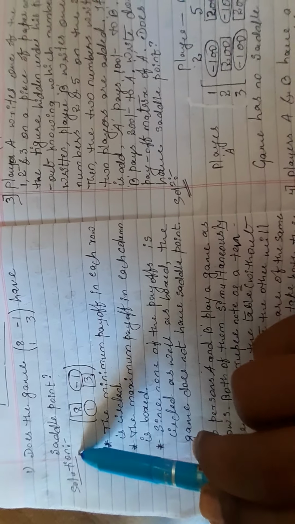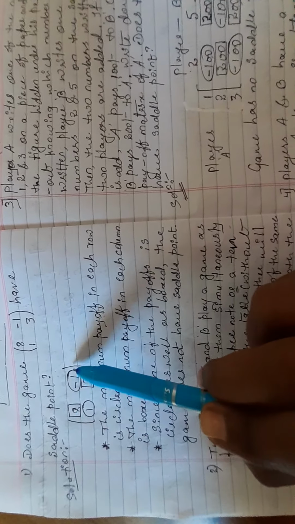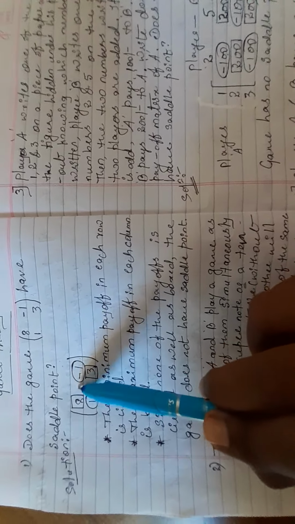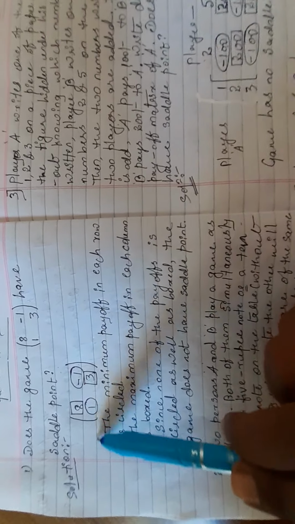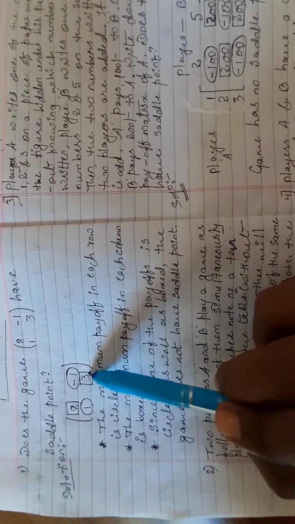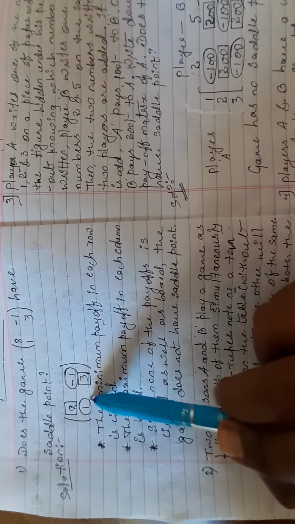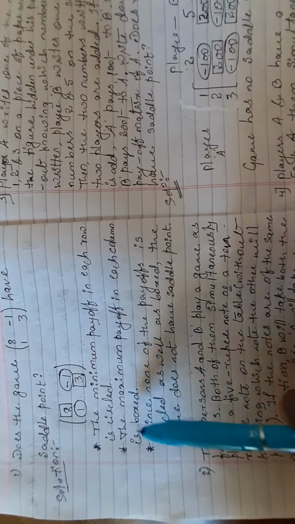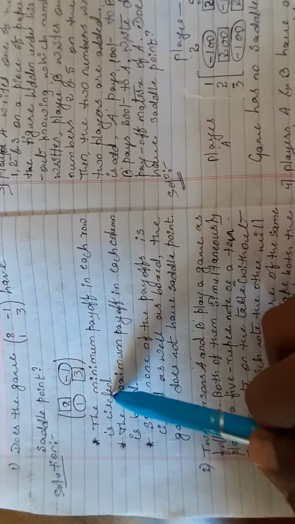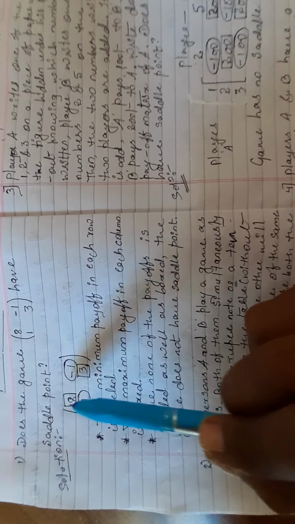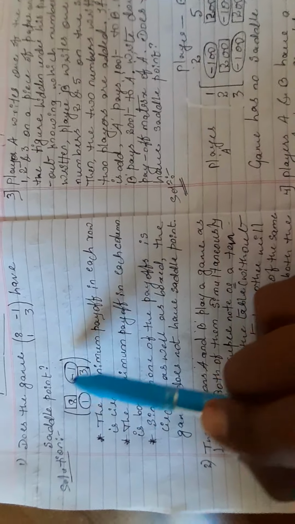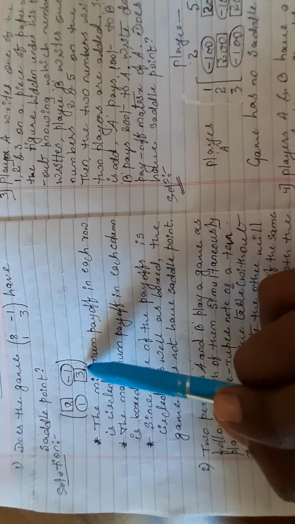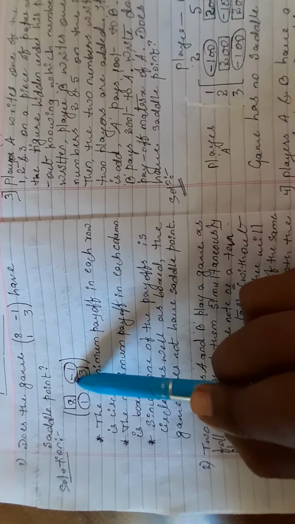Go to the first row, 8 and minus 1. Minus 1 is the minimum, so circle it. Then for the second row, among 1 and 3, 1 is the minimum, so circle 1. Second, the maximum payoff in each column is boxed. In the first column, 8 and 1, the maximum is 8, so box it. In the second column, minus 1 and 3, the maximum is 3, so box it.